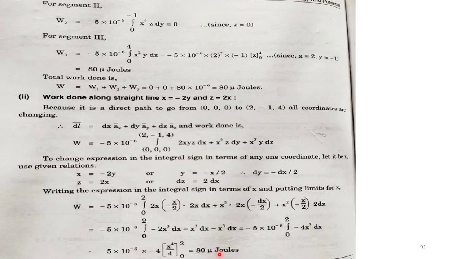Now you can observe here the work done evaluated for the first part, that is using different segments, we got the answer as 80 microjoule, and the work done calculation for the given straight line path, we got this answer also as 80 microjoule.